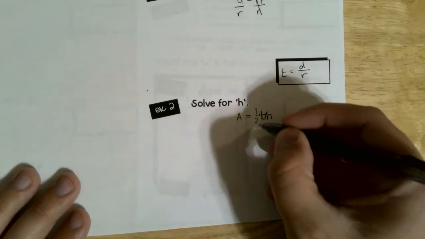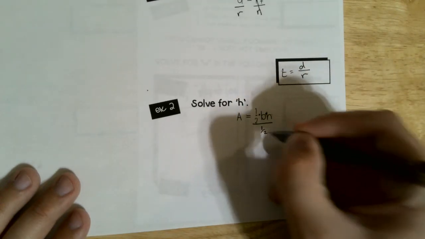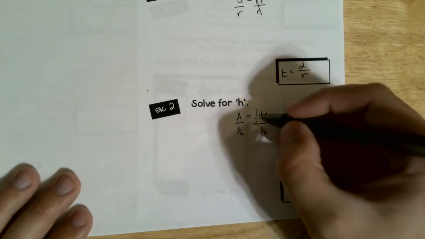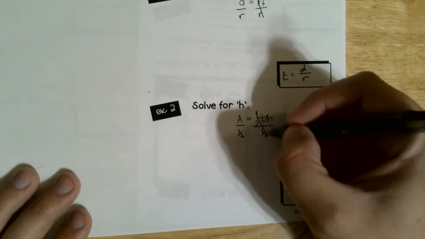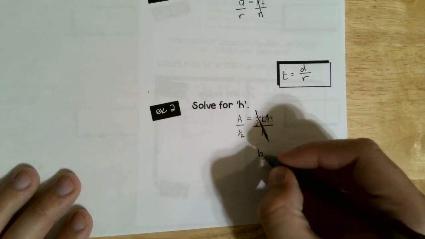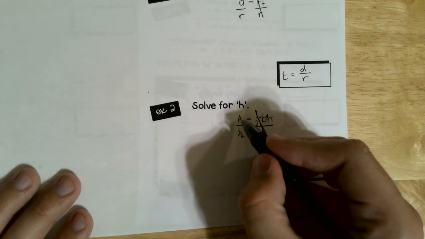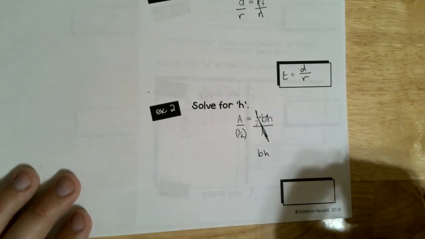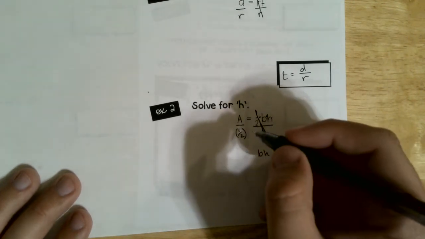So let's start by dividing by 1/2, okay? We'll divide by the number first. When we do that over here, 1/2 divides 1/2, that'll cancel out, and we're left with just the b times h. And on this side, we have a divided by 1/2. Keep in mind, anytime we divide by a fraction, we put that fraction in parentheses, okay?